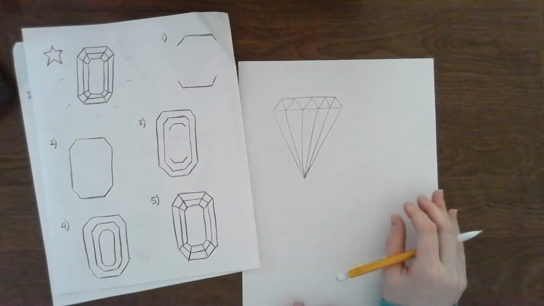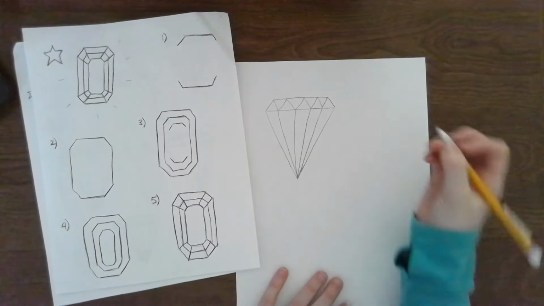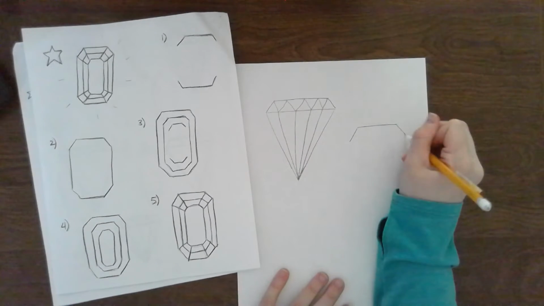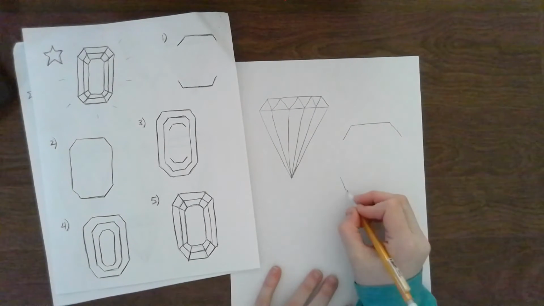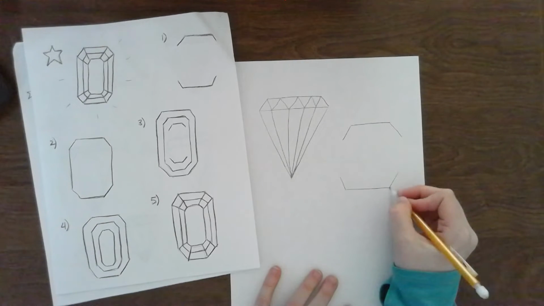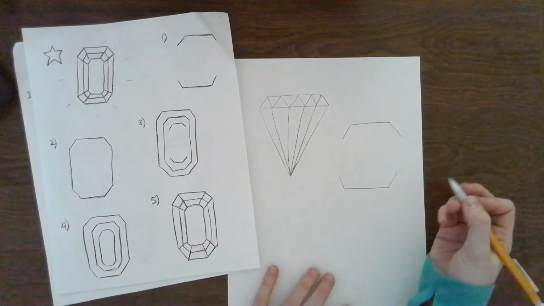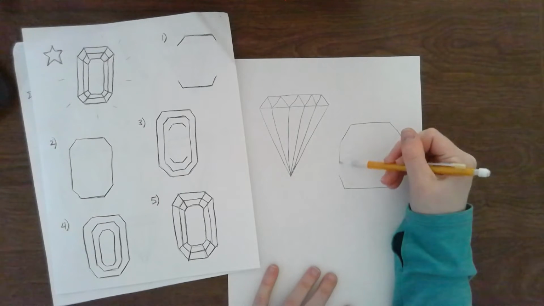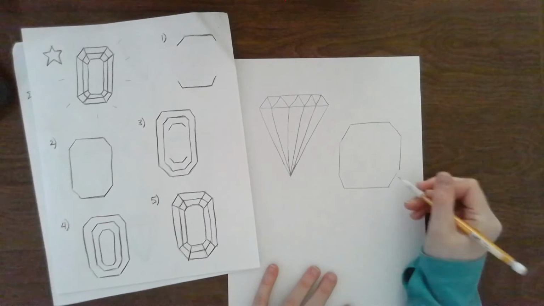The next one we're going to do is the emerald. This one is a little bit trickier. So to start off with the emerald, you're going to draw two shapes just like that. Now, don't worry if they're not perfect. You can always erase as you go. And then connect them down. This emerald is going to be a little short.